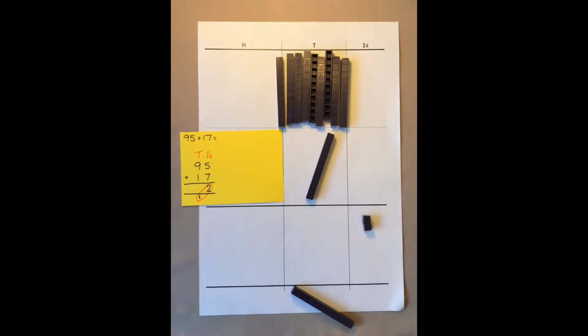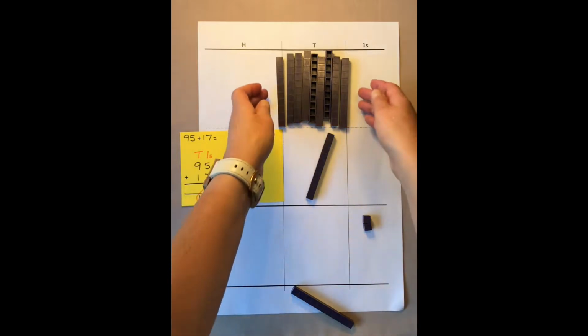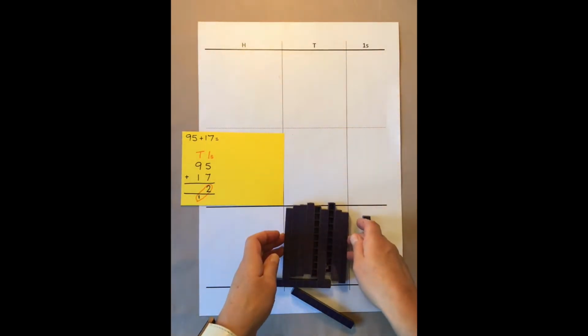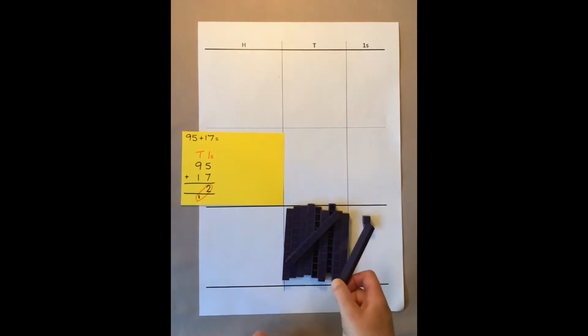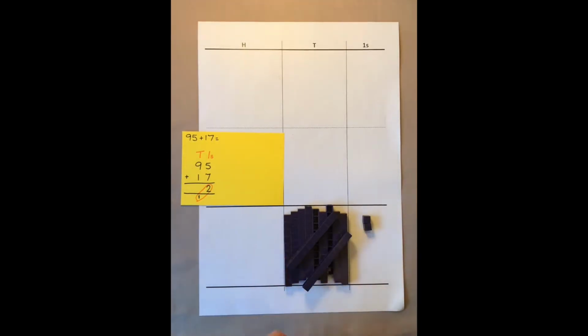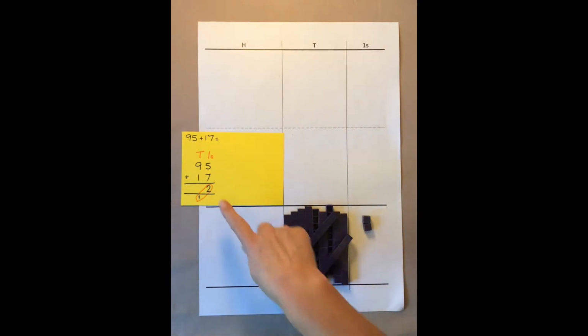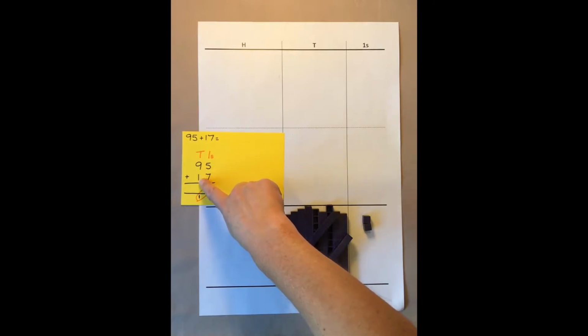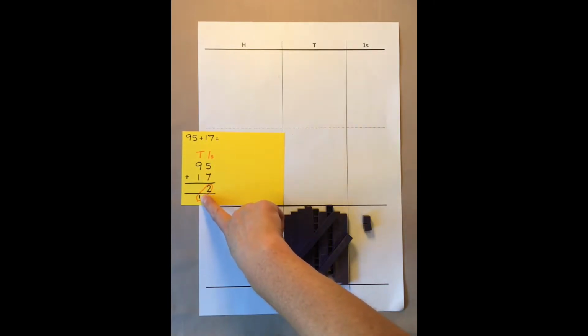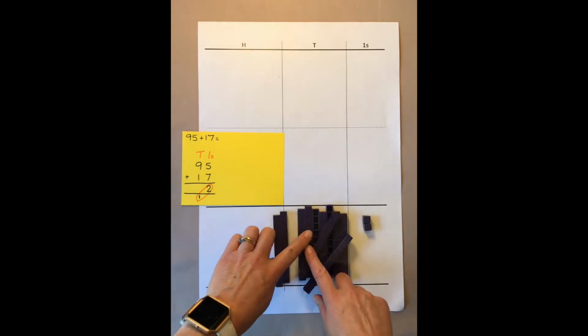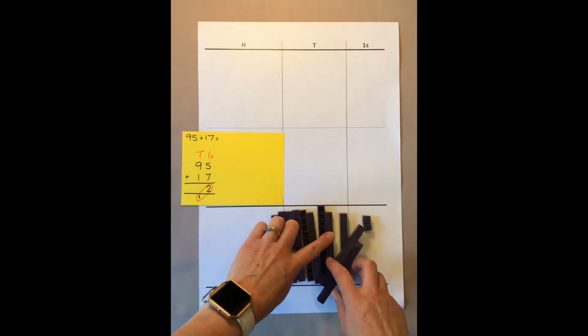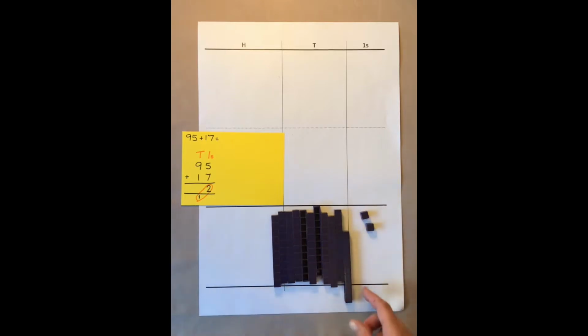Next part, we draw down all of our tens into our answer box, and don't forget the one at the bottom. Now we're getting a bit full here, and I'm thinking this is more than 9, and we know we can only have a 9 digit here, so I think we have more than 9. We've got 9 plus 1 plus 1, so I'm expecting 11. Let's check. 1, 2, 3, 4, 5, 6, 7, 8, 9, 10, 11.